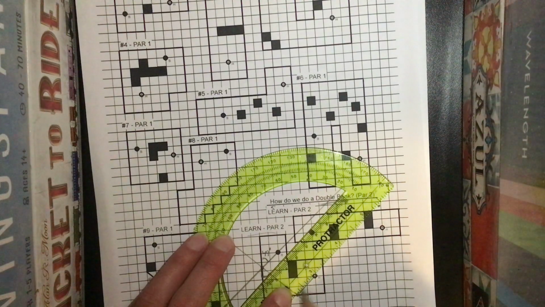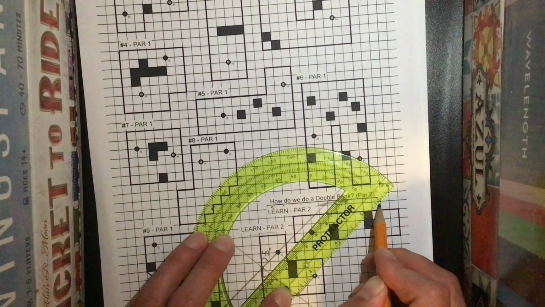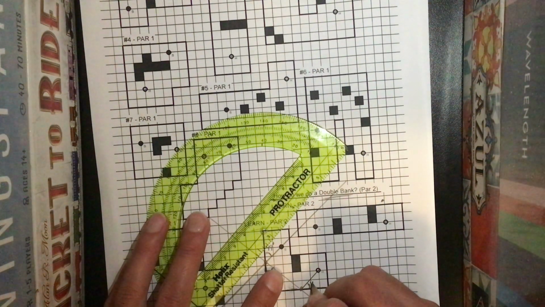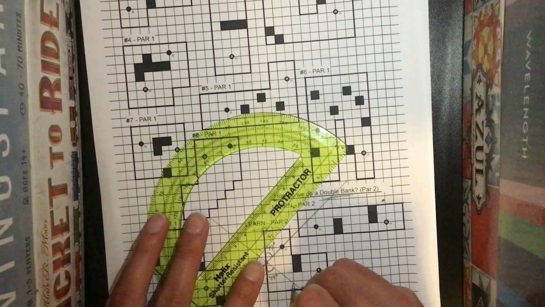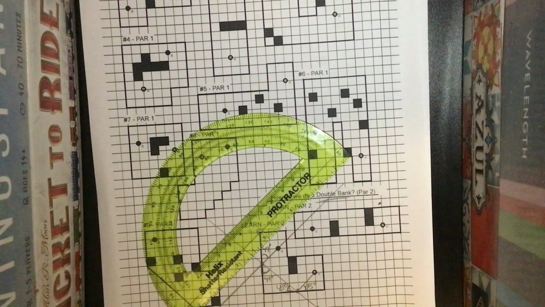Should go right into the hole. Because I lined up my protractor with that bounce and then the angle measure. And we said this one was 43 degrees and 43 degrees, just like that. And that's how you do a double bounce.